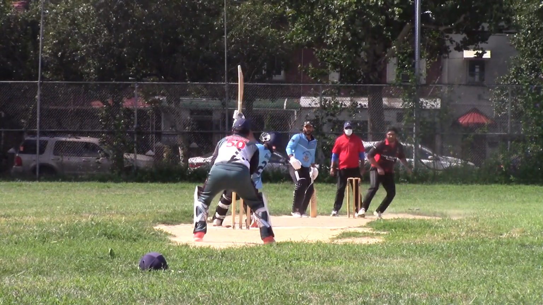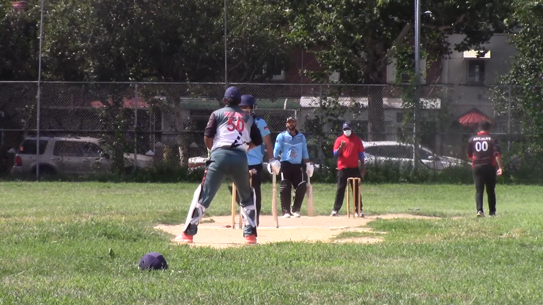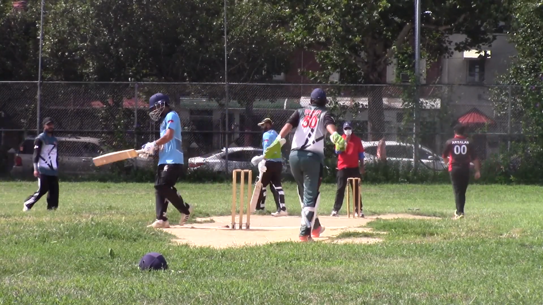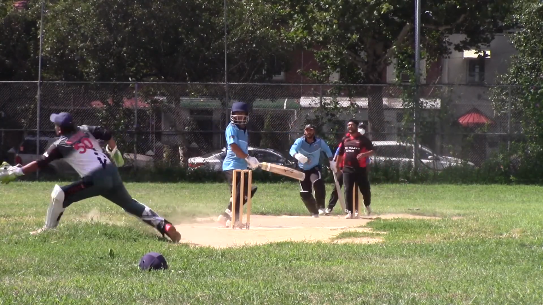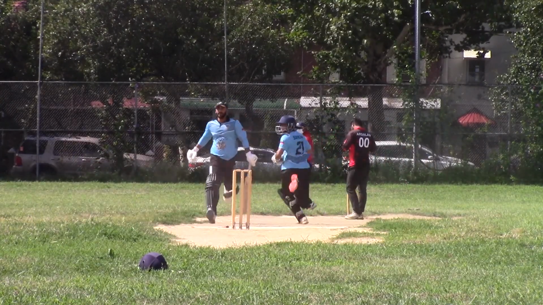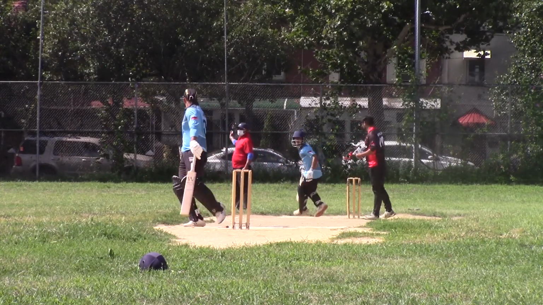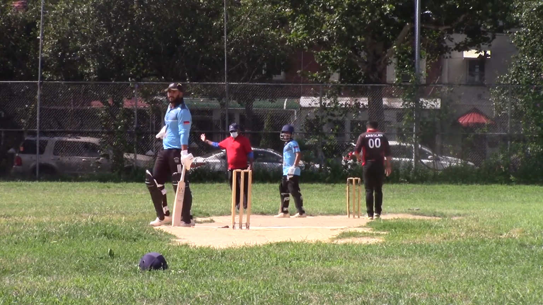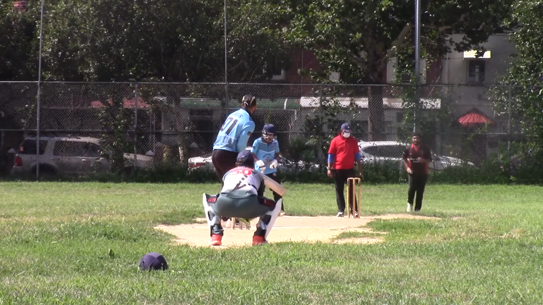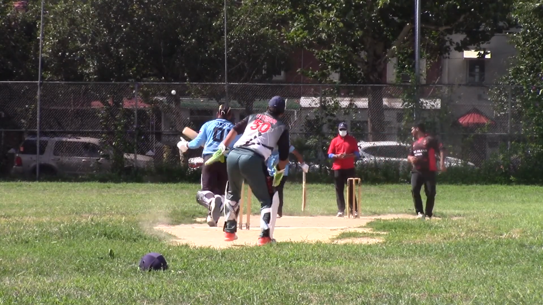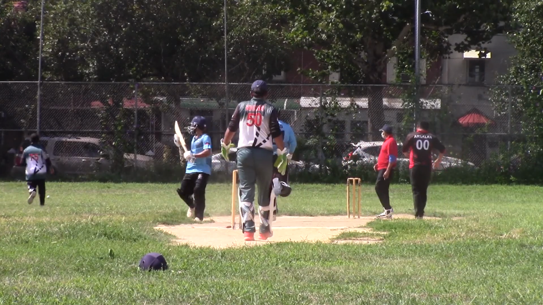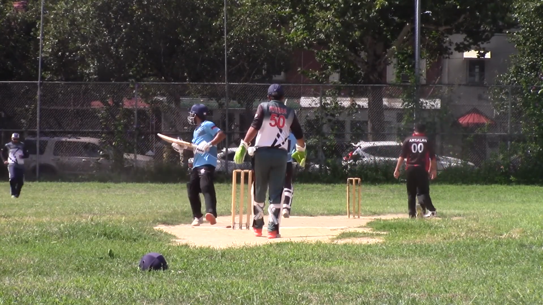Here's Yasir Abbas. The second spell. Inside edge there from Tanvir. That's a wide. Solve the pitch. No ball signal by the umpire. So now Jasnav Singh gets a free hit. Here is Yasir Abbas at the free hit. Just hit the inside portion of the bat. Just for a single.